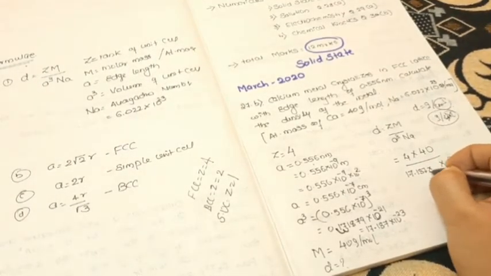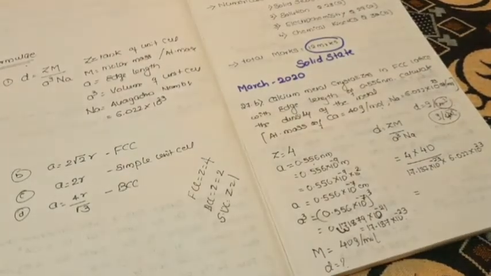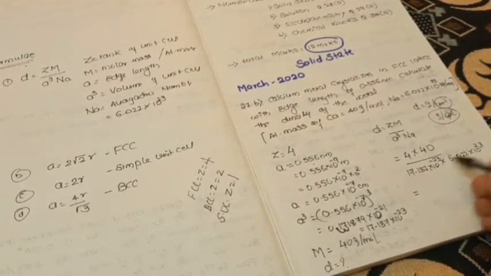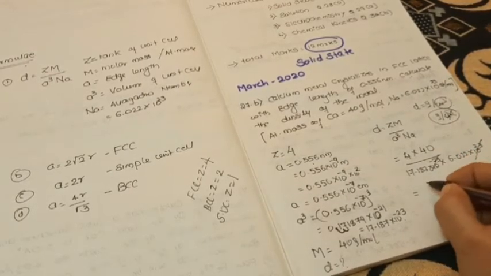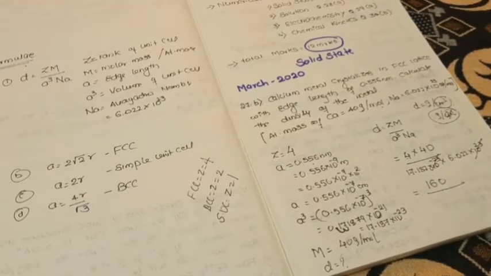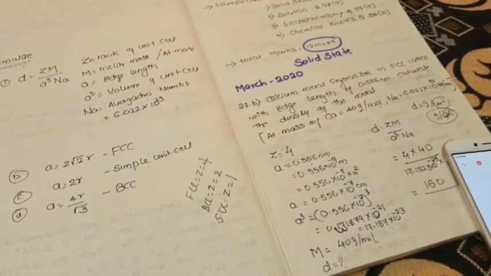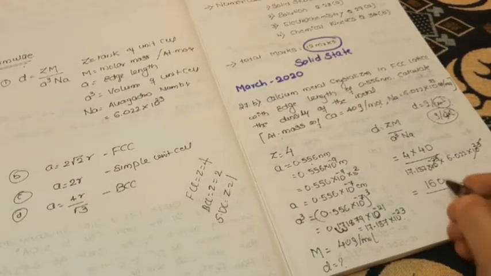So 7 into 10 power of minus 23. Now the remaining step is simply a mathematical step. See what happens here. Minus 23 plus 23 will get cancelled, right? So 4 4s are 16, put 1 0. Now multiply these two numbers. 17.187, if you want, you can do with me so that you can understand, is 7 into 6.022. So what is the value you got, dear students?